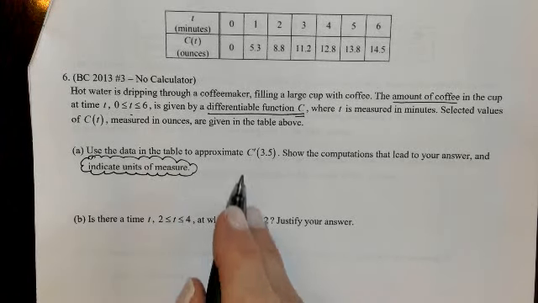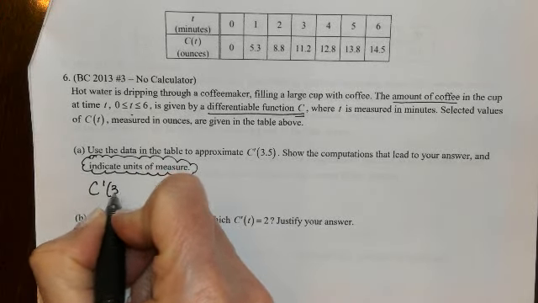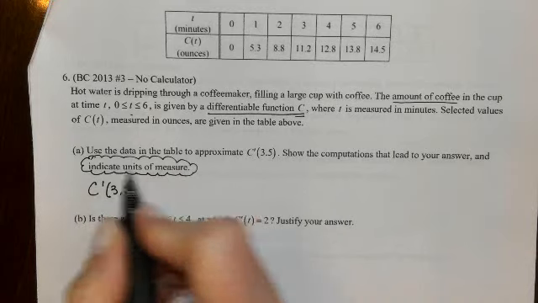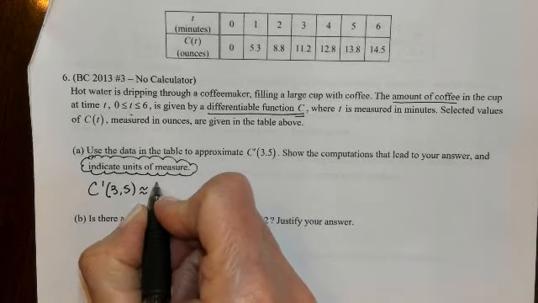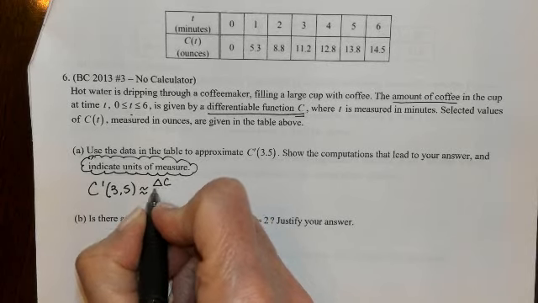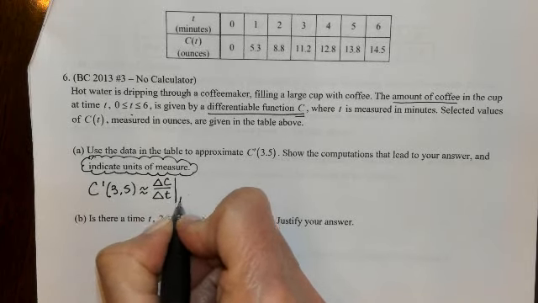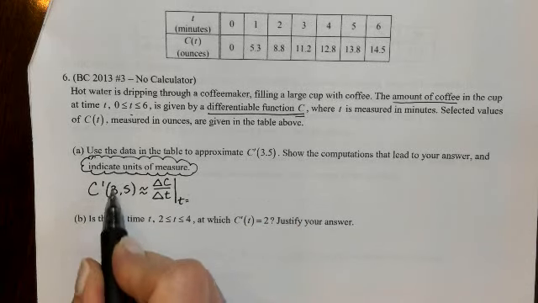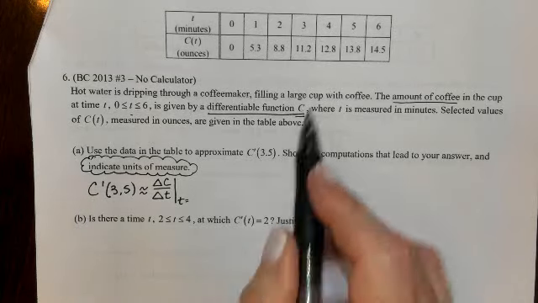Okay. So c prime at 3.5. We're approximating it using data. It's approximately equal to the change in c over the change in t from t equals, and now we're going to get the 2 times that are closest to 3.5, that surround 3.5.